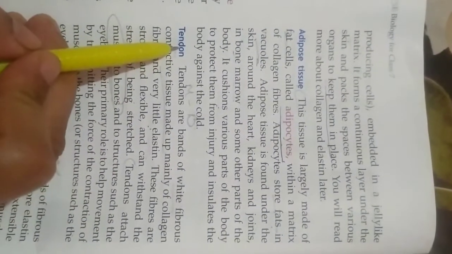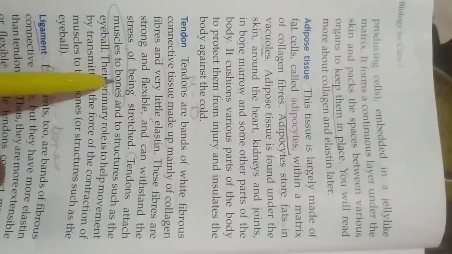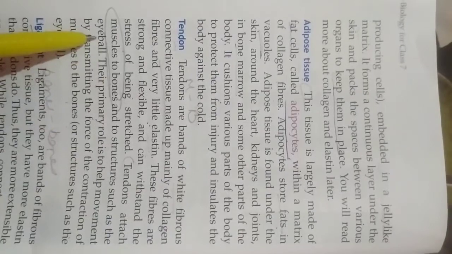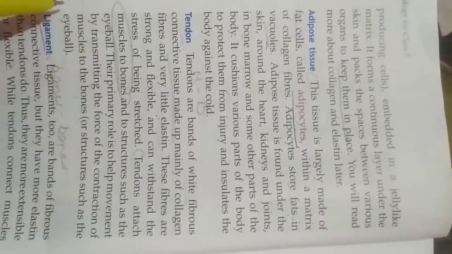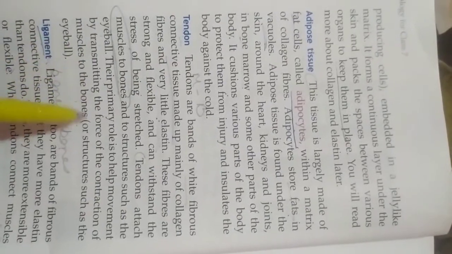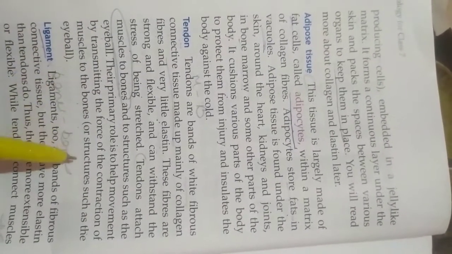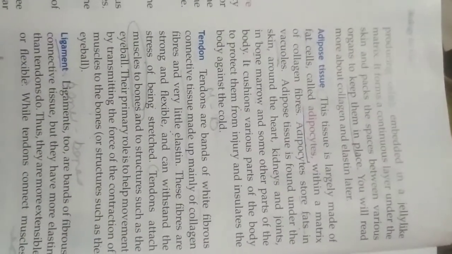And the main function of the tendon is to attach bones to the muscles and to structures such as the eyeballs. So the primary role of a tendon is to help in movement by transmitting the force of contraction of the muscles or the structures such as the eyeballs.